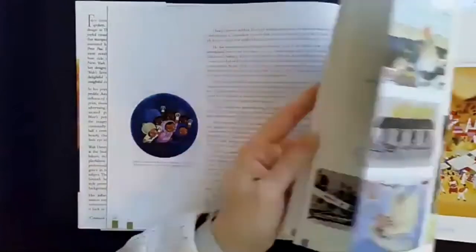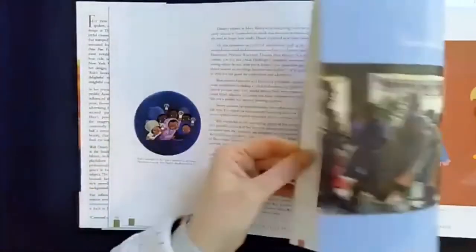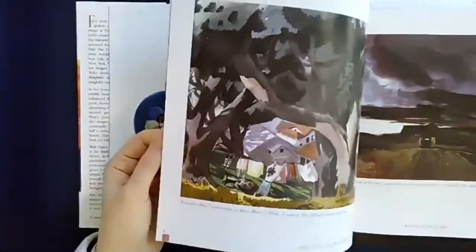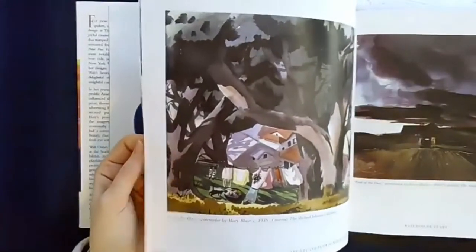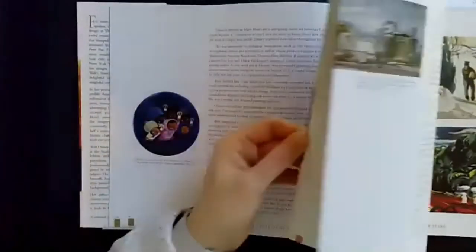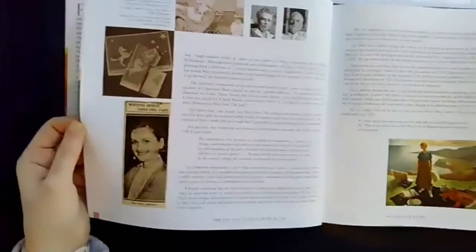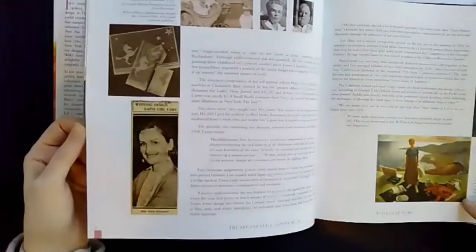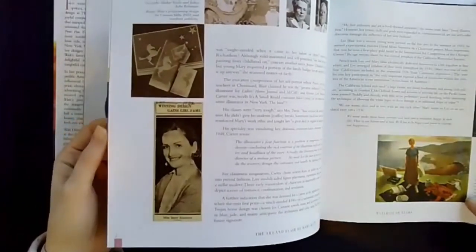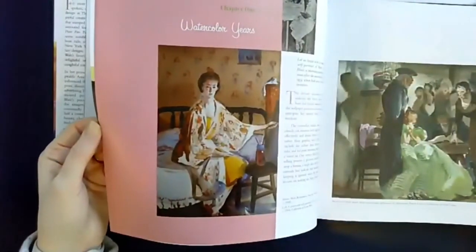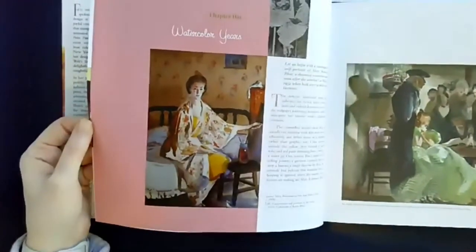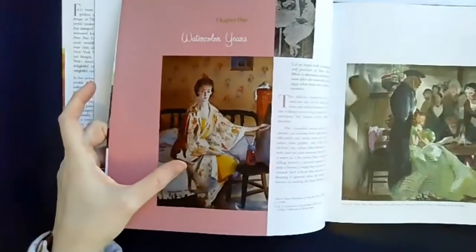What else? These are watercolors that she did. That's actually a painting that was done by her husband, who was an artist. And so he painted her. They're both artists. And that's a watercolor that she did, a self-portrait.